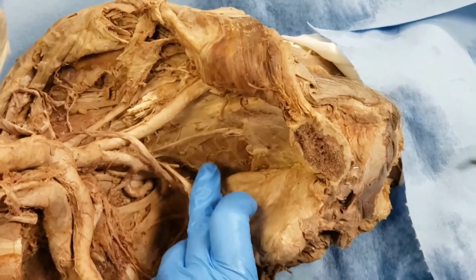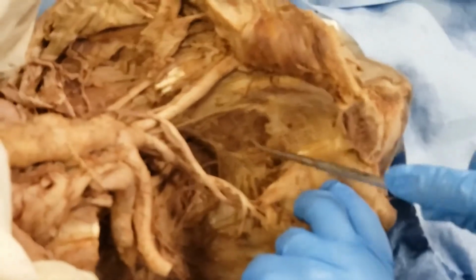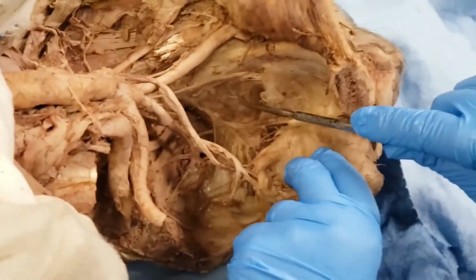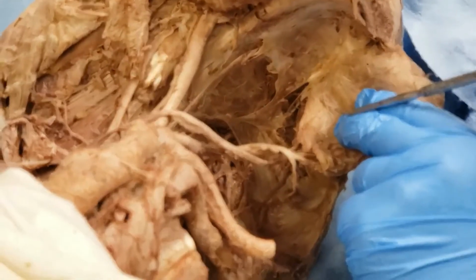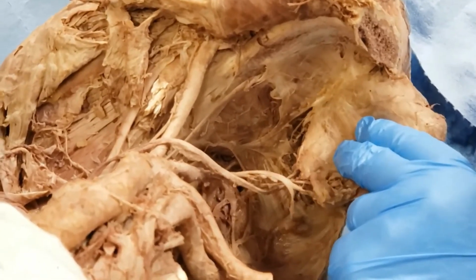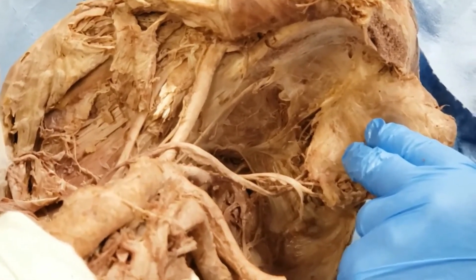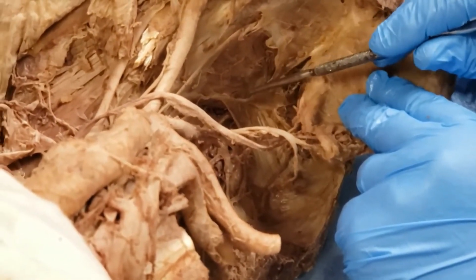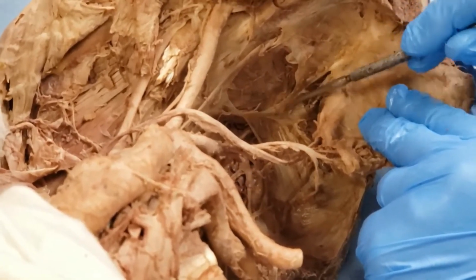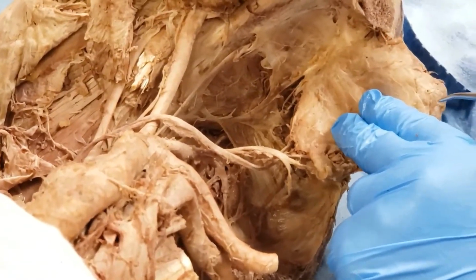Now let's look at other muscles of the pelvis. Okay, I'm retracting the bladder, and what we can see here is the obturator internus. Obturator internus is arising from the obturator membrane and the bones that form the obturator foramen. That muscle is covered by deep investing fascia, and there is a part of that fascia that is thickened and forms this arch. So this is called the tendinous arch, or the arcus tendinus, and the tendinous arch of the levator ani.